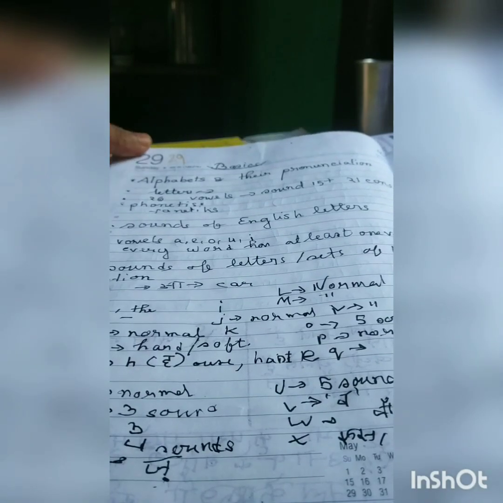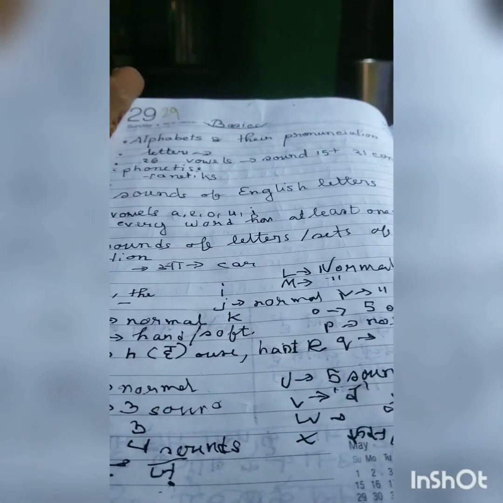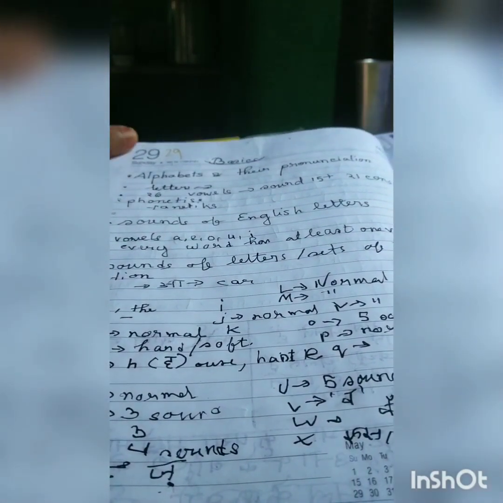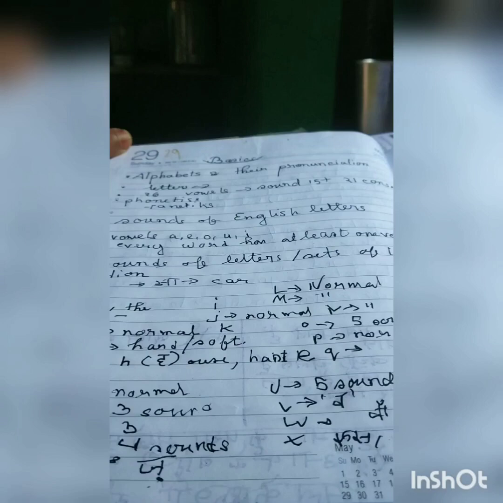S, we have 3 types of sounds we can see in S. Also T, you can see 3 kinds of sounds. Y has 4 sounds.